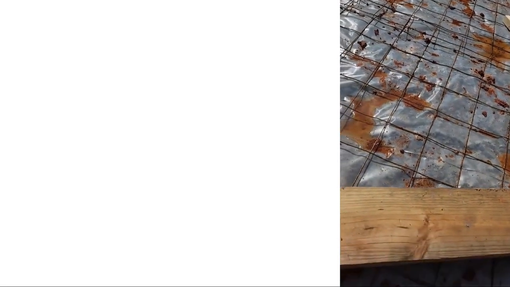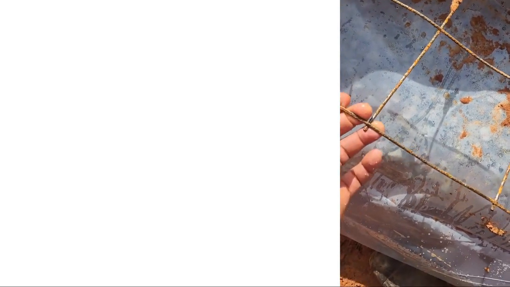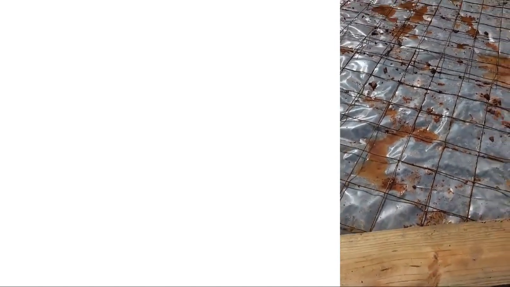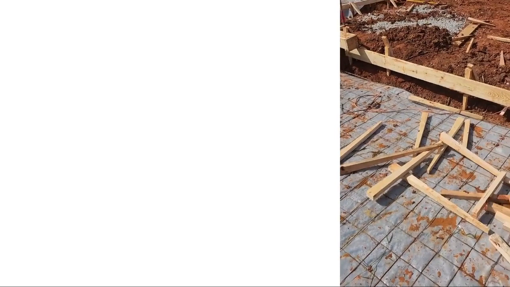Then you have your 6 mil plastic, your barrier. That goes over that. And then you have your wire mesh, your wire mesh that goes over the plastic. Okay? And this is what you need in order to pass inspection and to be able to pour your concrete.